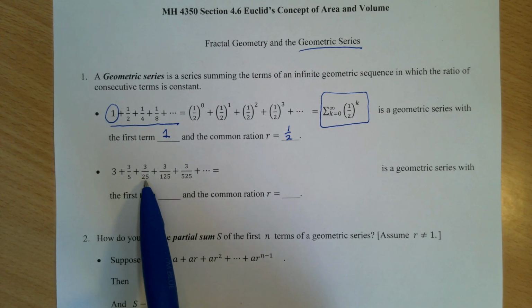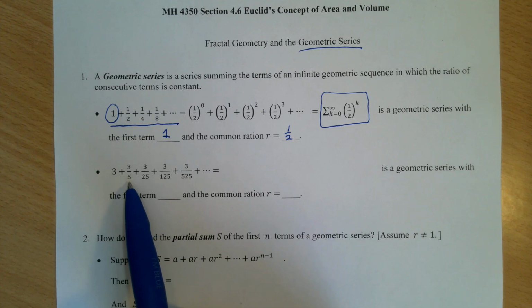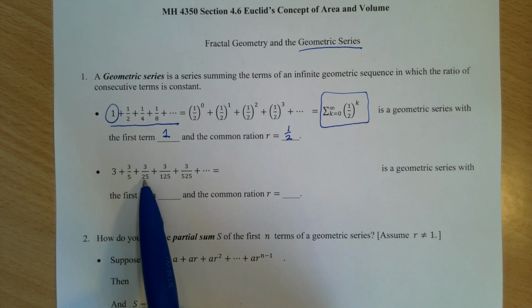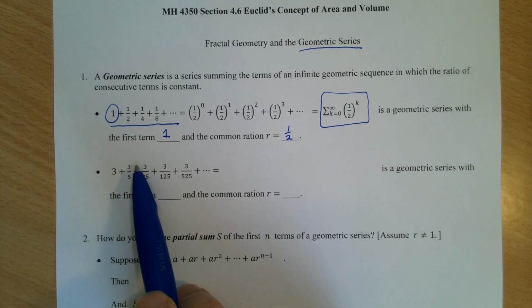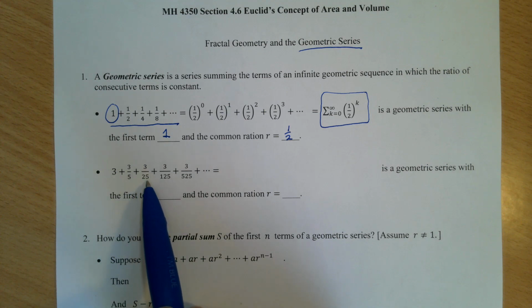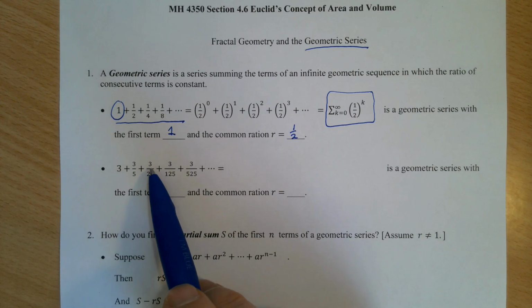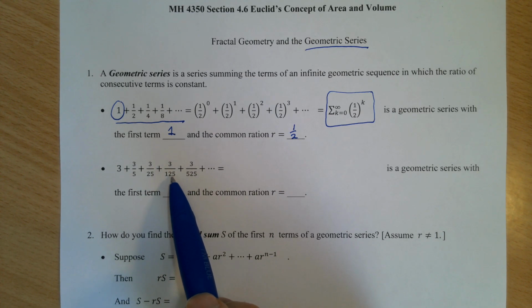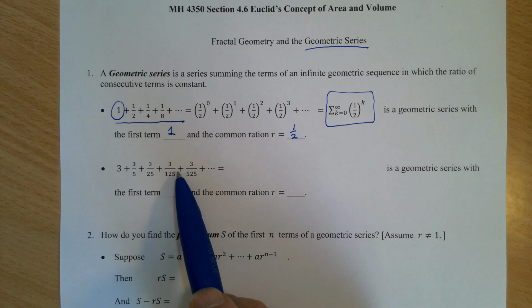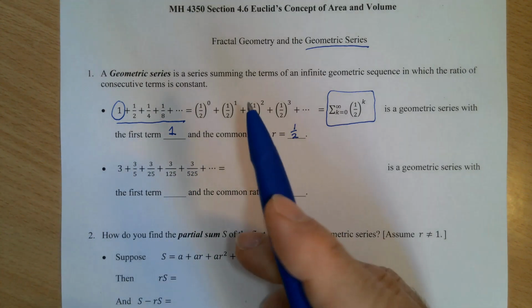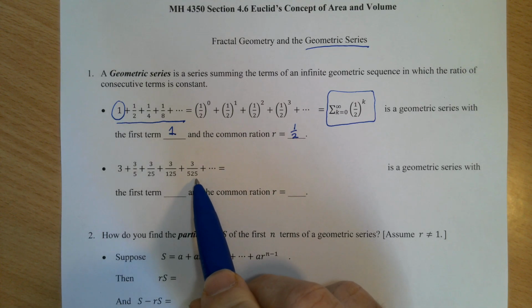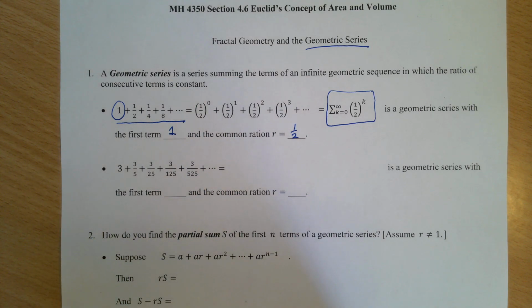What did I multiply the previous term, 3/5, by to get this number? Well, you can see the numerator is staying the same, only the denominator is changing. So 3/5 times 1/5 gives me 3 over 25. Then 3 over 25 times 1/5 gives me 3 over 125. And then again, times 1/5 would give me 3 over 625. And then the next one would be 3 over whatever 625 times 5 is.